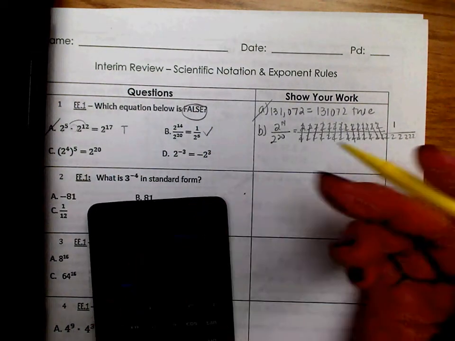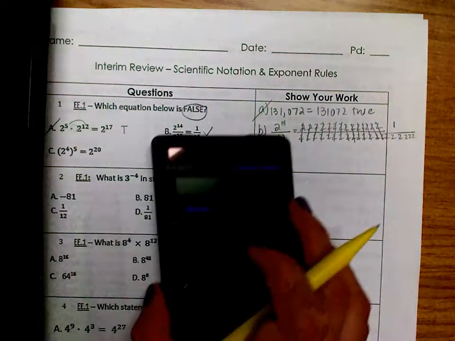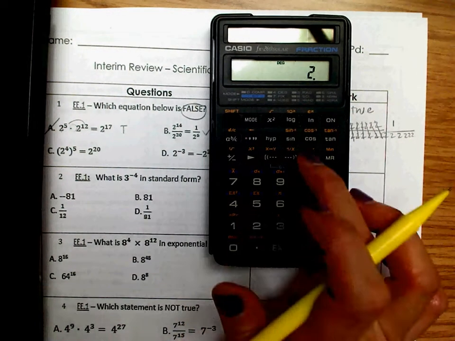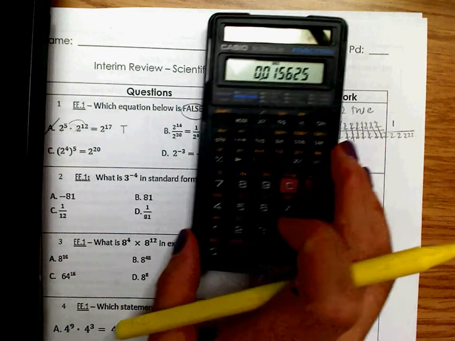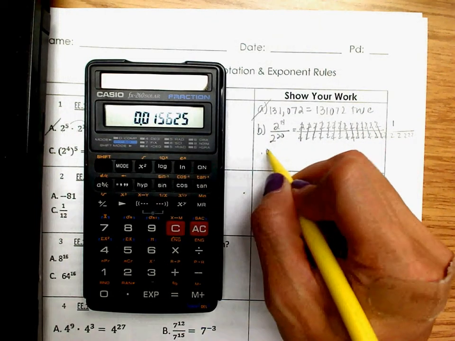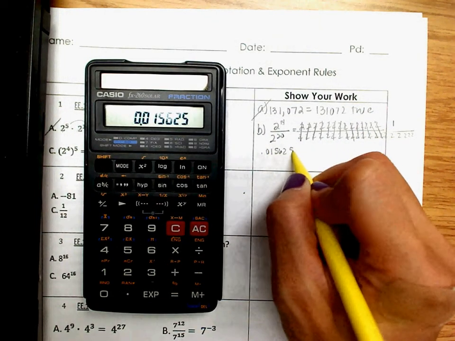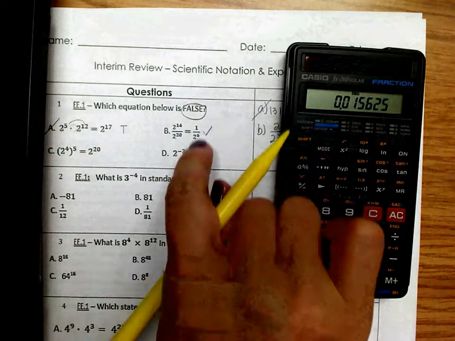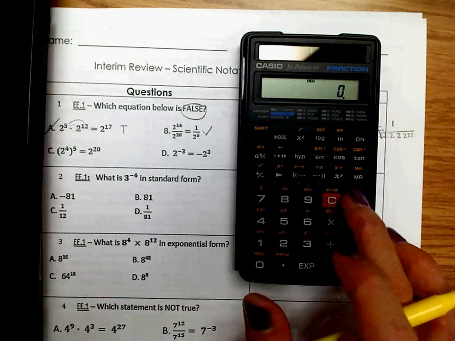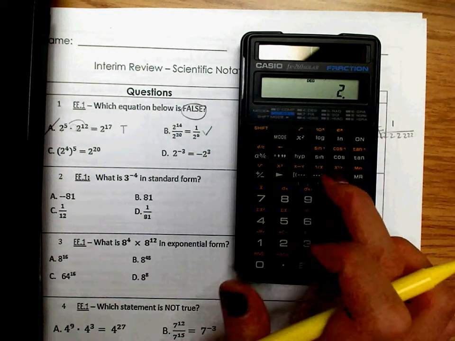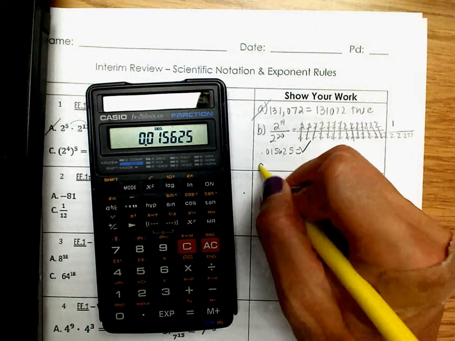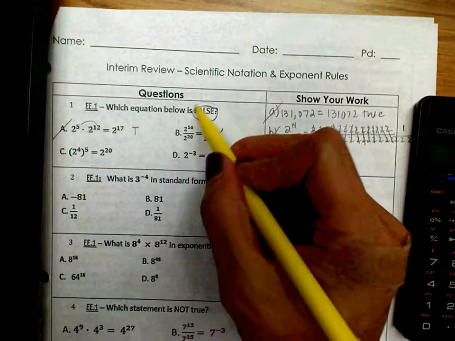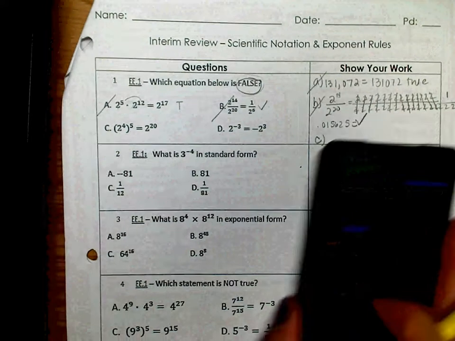Another way to check it is just divide. So 2 to the 14th divided by 2 to the 20th equals 0.015625. Well, let's see if that's the same as 1 divided by 2 to the 6th. And that gives you the same number, so that means it's true, which is what we don't want, because we're looking for what's false.